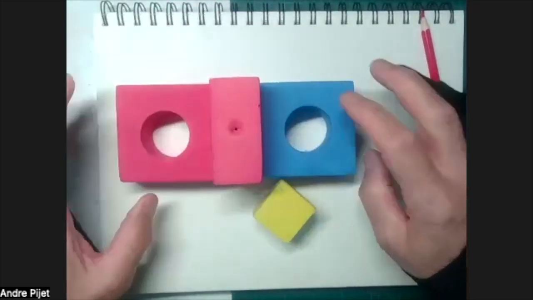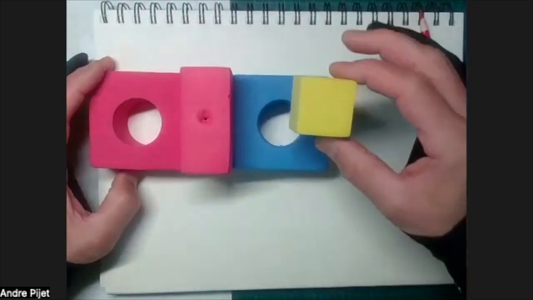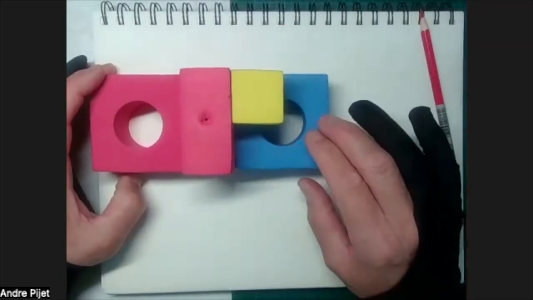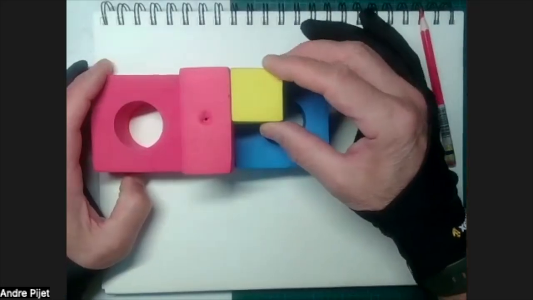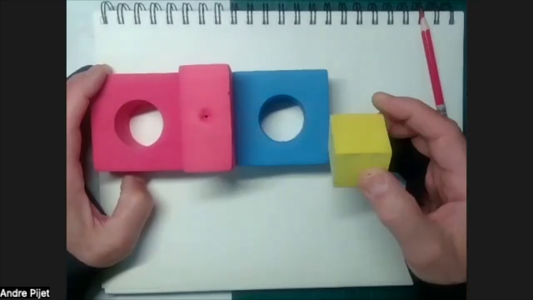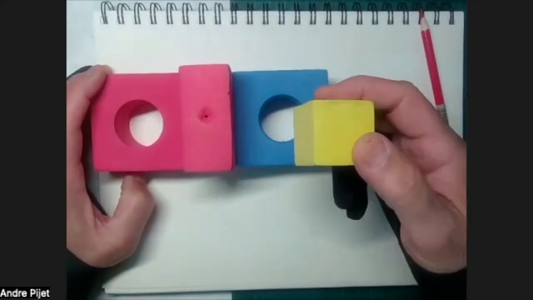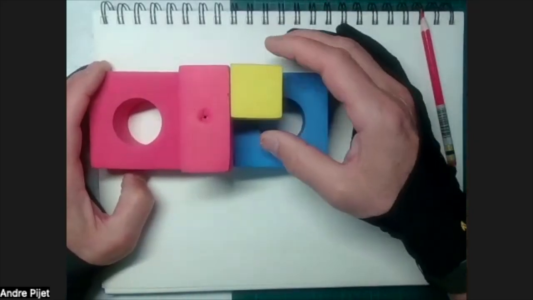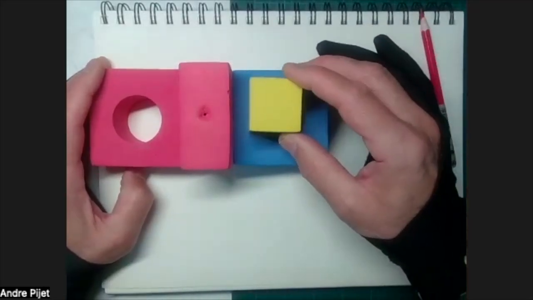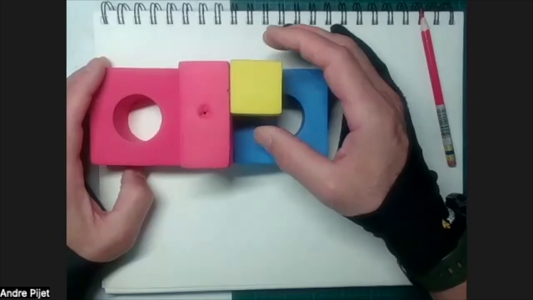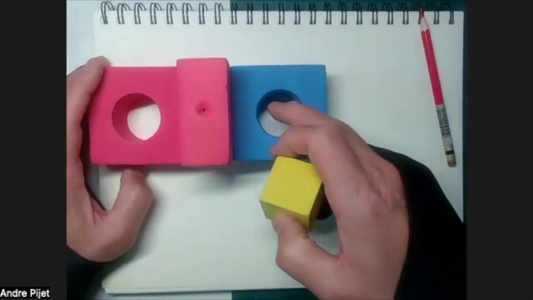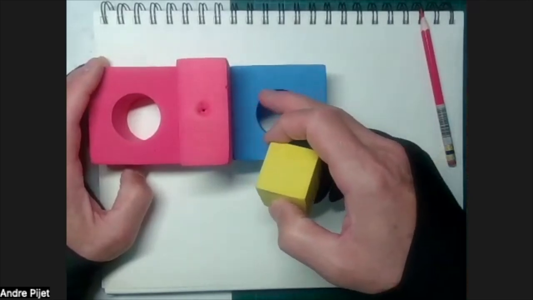Et cet objet, maintenant, si on regarde bien ici, cette pièce en bas, elle est bleue, elle est composée de quoi? 1, 2, 3, 4 cubes. So if you look from the top, we see that this prism over here, the blue one, is actually composed of 4 cubes. Yes? This circle inside, the kind of hole.